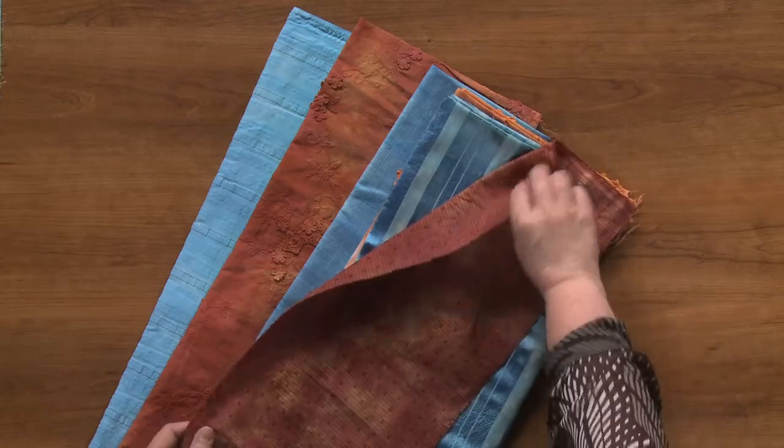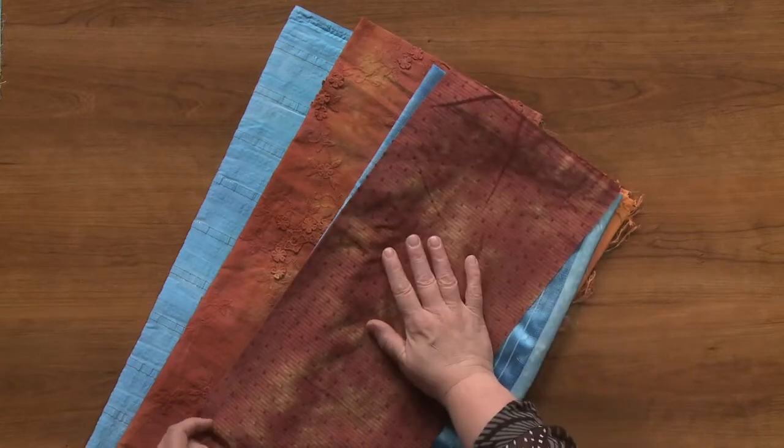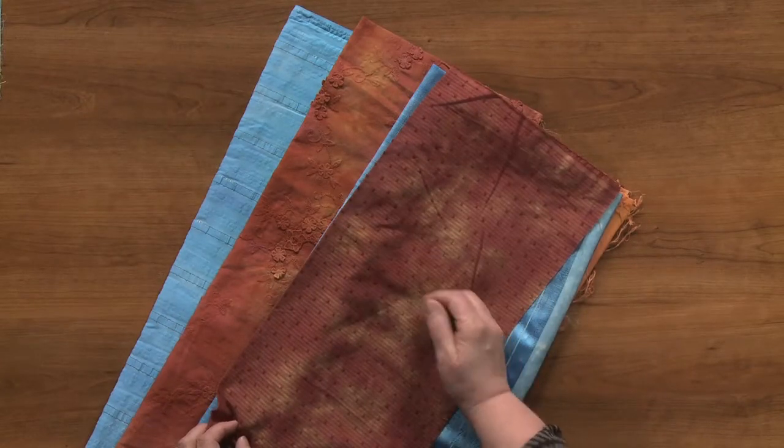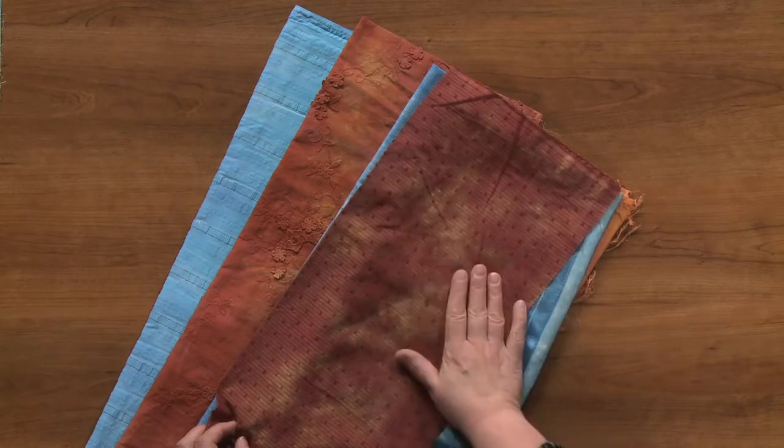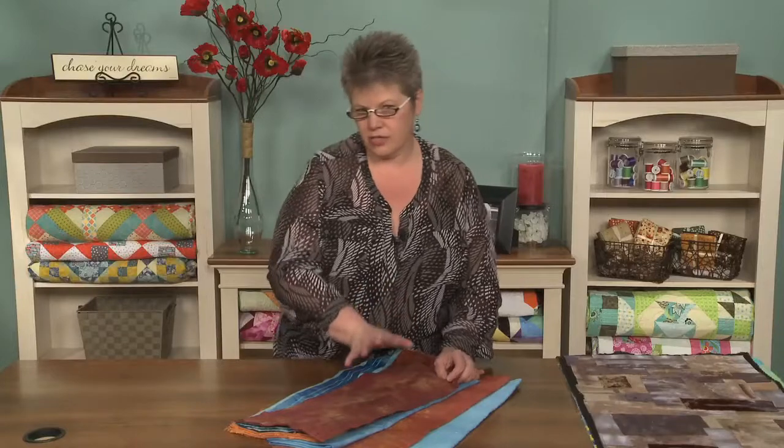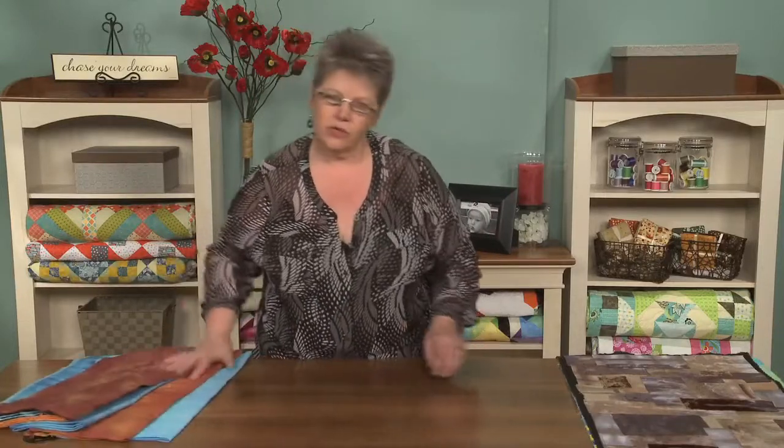And then this is a jacquard, and a jacquard simply means that it has a design woven into it, and this beautiful fabric has stripes as well as little polka dots that are like chenille. They're really, really nice to play with. They act just like regular cottons, so you can use them in your regular quilts.